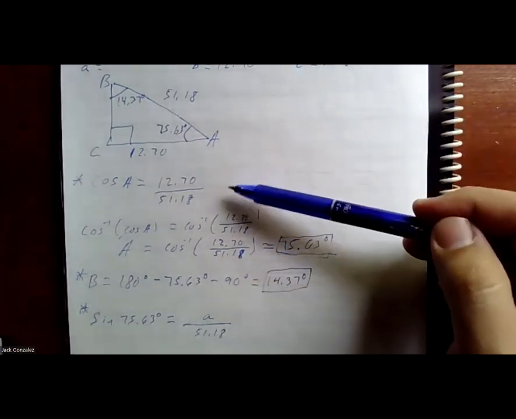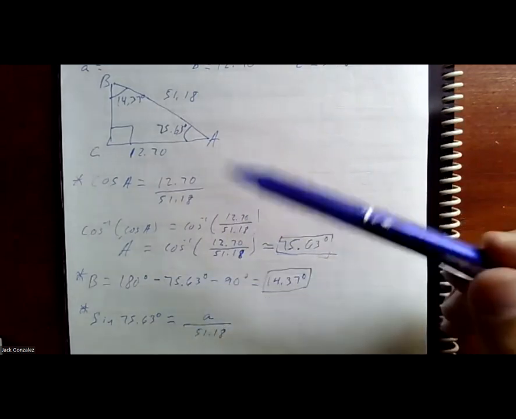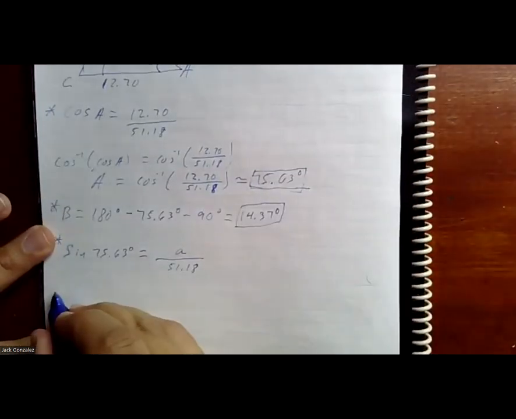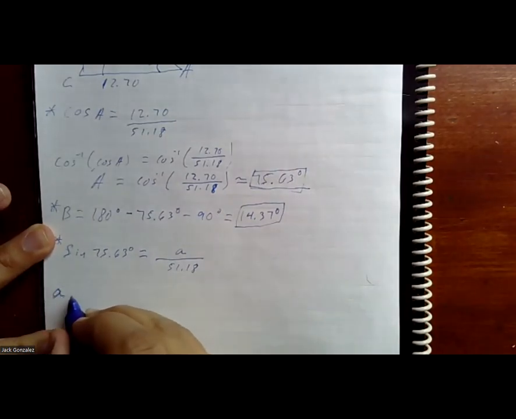Well, actually, that was the last question. Just solve for a. So the algebra step, we'll skip that this time.